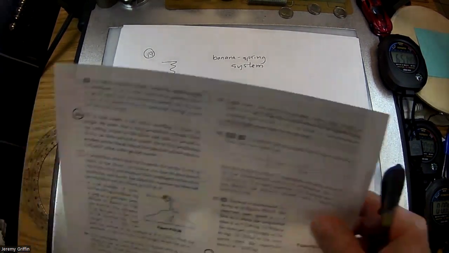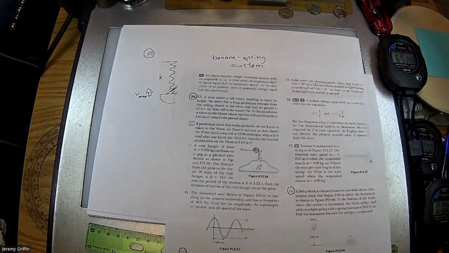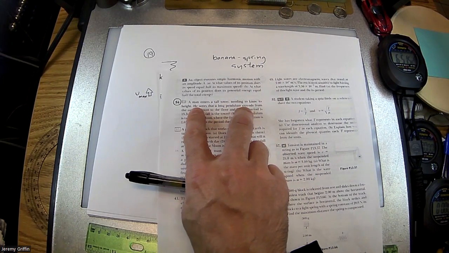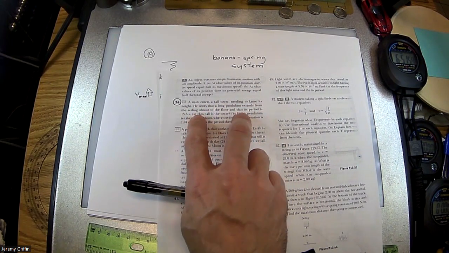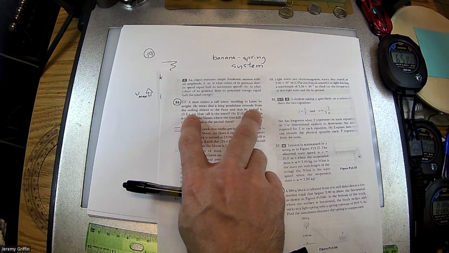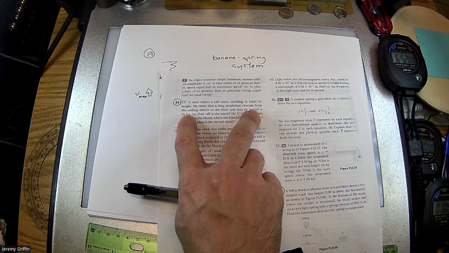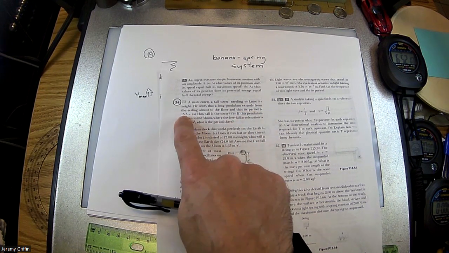Okay. Number 34. A man enters a tall tower needing to know its height. He notices a pendulum from the ceiling that has a time period of, that's a huge time period, right? I bet that's a Foucault pendulum, right? If any of you attend University of South Florida or University of Central Florida, they have Foucault pendulums that are like several stories tall. They have these huge shafts in these science buildings. Watch them swing back and forth. Might take like 15, 16 seconds to swing back and forth.